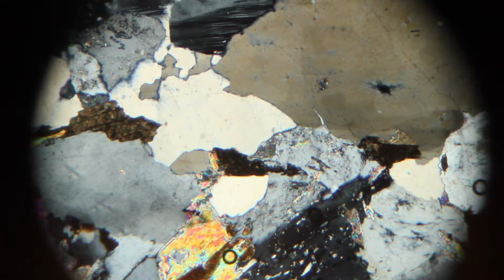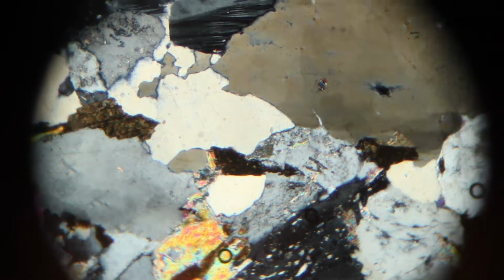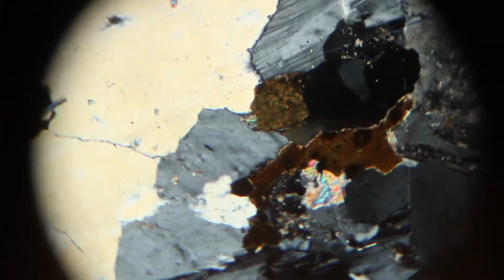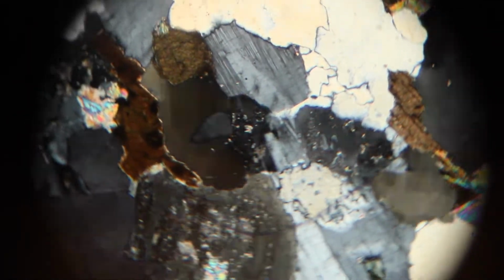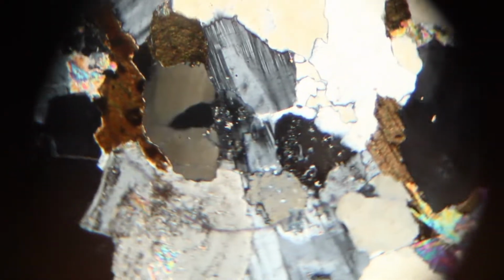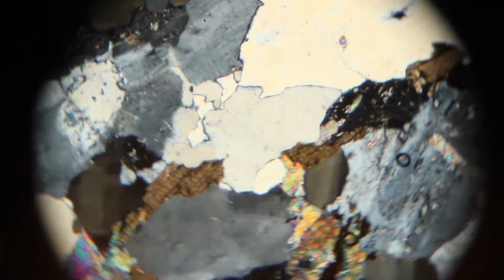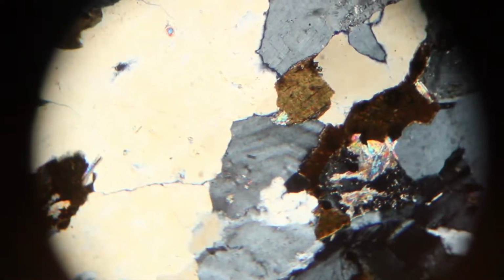What you're looking at here is two mica granite. As we rotate the stage, notice colors change. Each one of these minerals is unique to this rock. Their concentrations, as well as their orientations, help us to determine the name of this rock. Minerals such as quartz, biotite and muscovite, feldspar, specifically orthoclase, and plagioclase, are found in this rock.